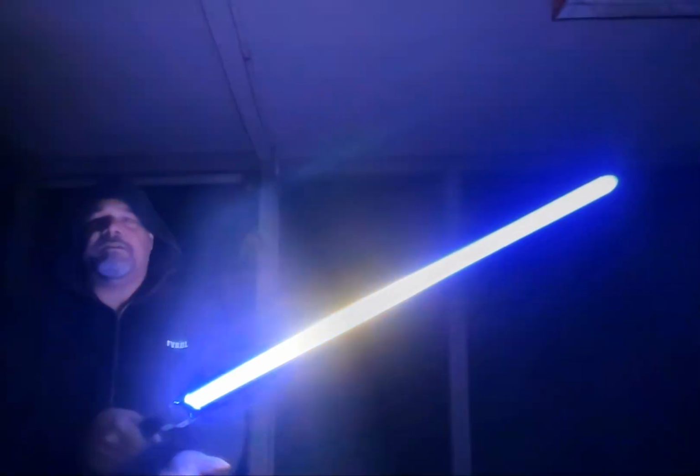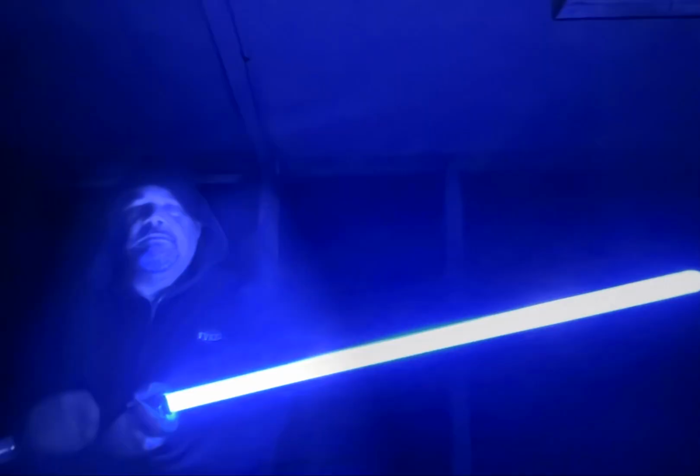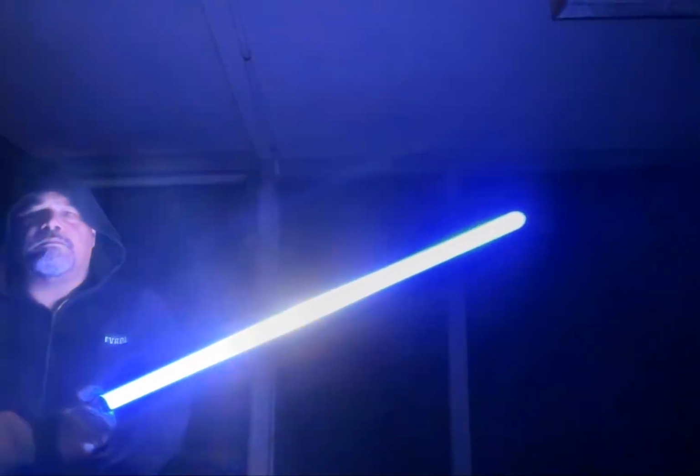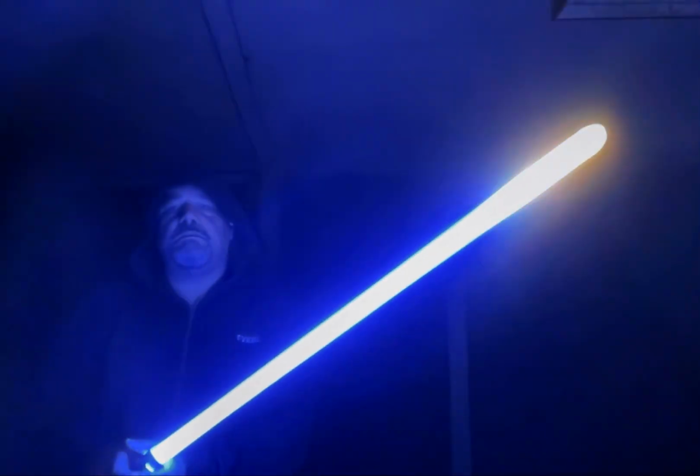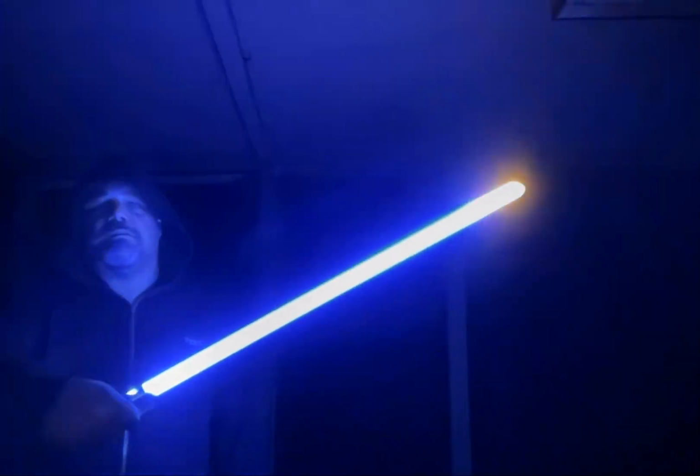Same with the clash. And this main blade is a hump flicker.